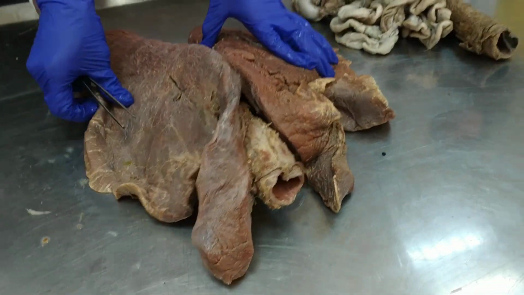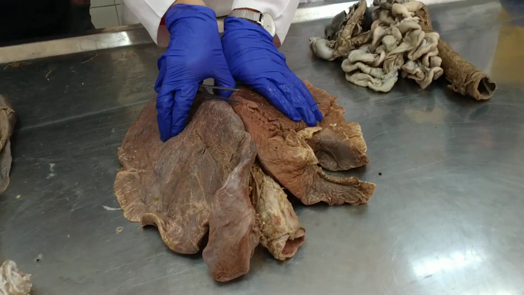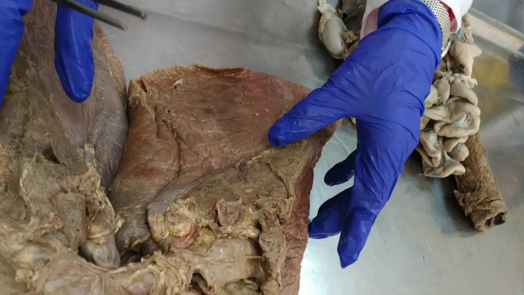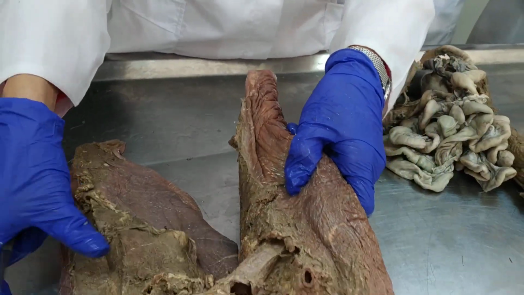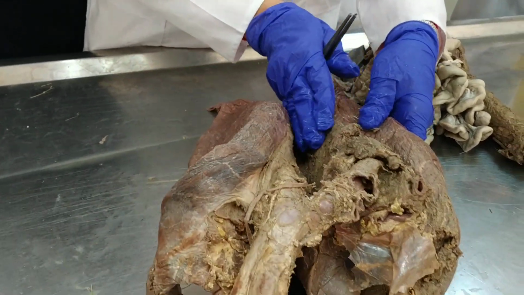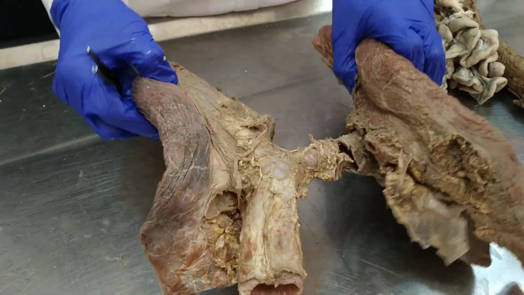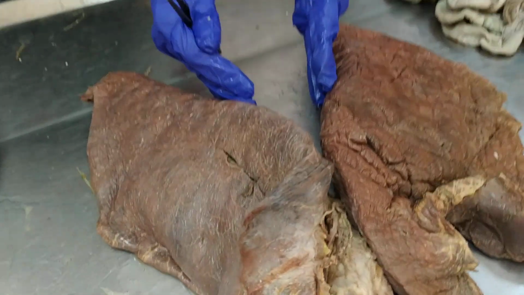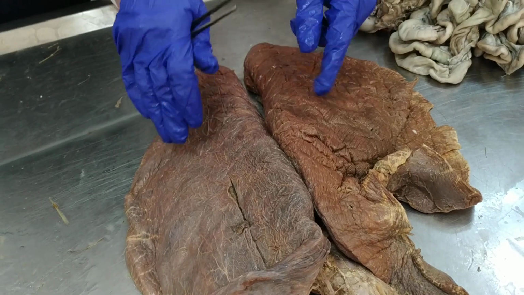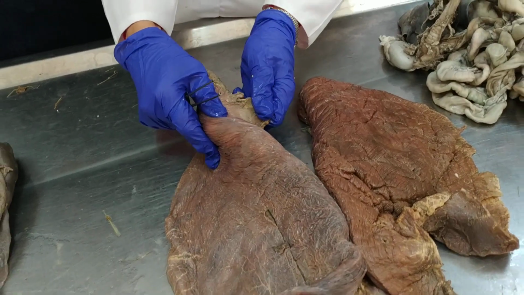What do we have? Of course it's covered with the pleura, a double layer of pleura, except this area which is clear of the pleura. Why? Because the accessory lobe here will adhere at the left side, so it's clear or there is a reflection of the pleura. The pleura from both sides will meet at the end, at the apex of the lung, forming two pulmonary ligaments.